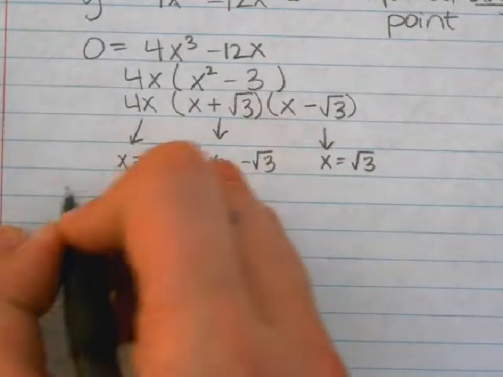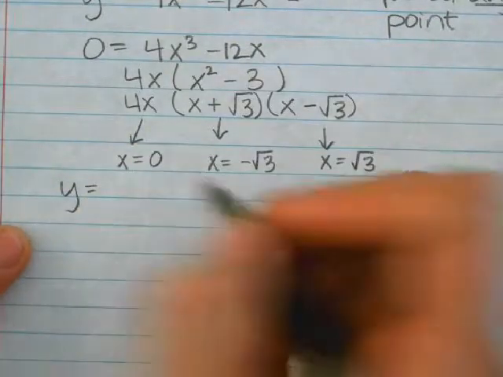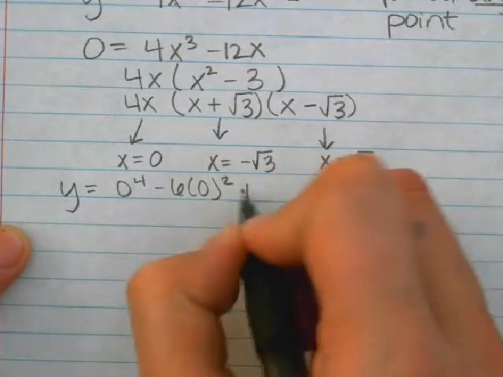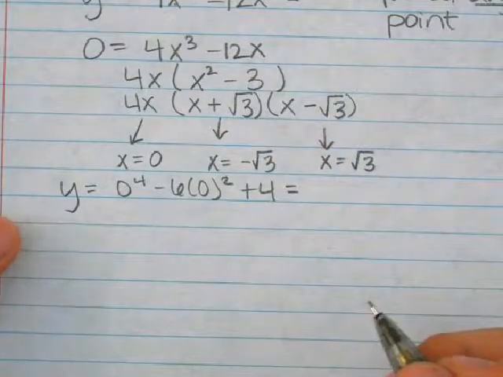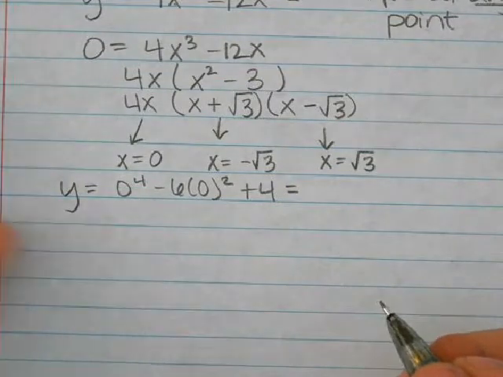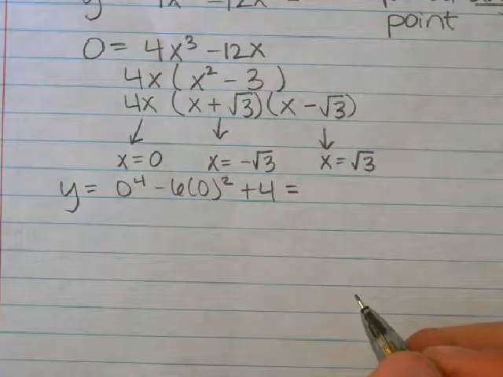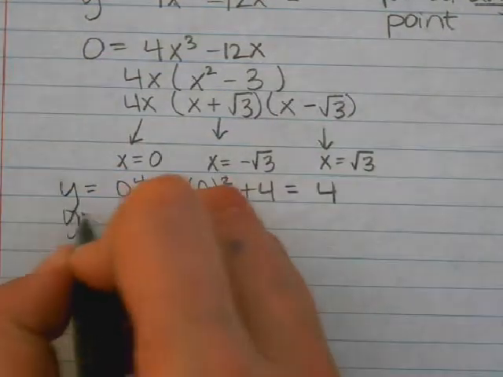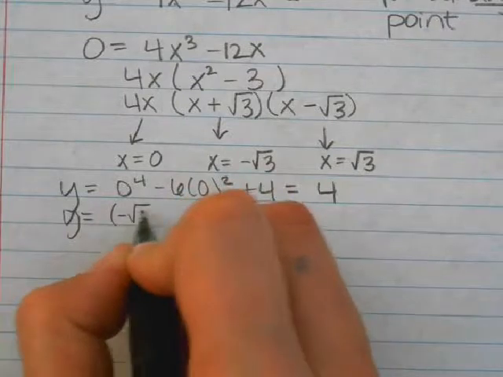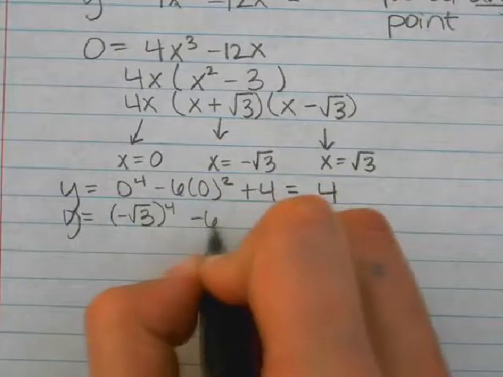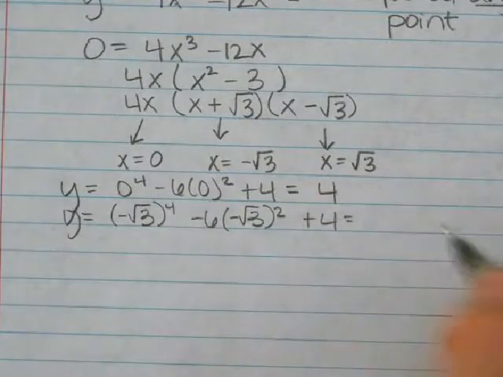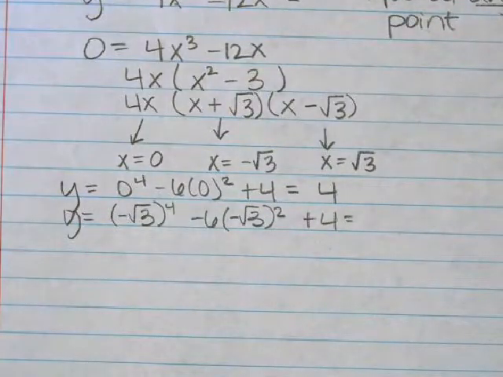Okay, so we're going to say y, if I plug in 0, is going to be 0 to the 4th minus 6 times 0 squared plus 4. And what would you get? 4, okay. And then we're also going to plug in negative square root 3 to the 4th minus 6 times negative square root 3 squared plus 4. And let's try doing this one without a calculator. See if you can handle this one.